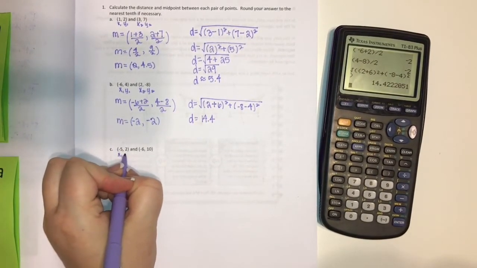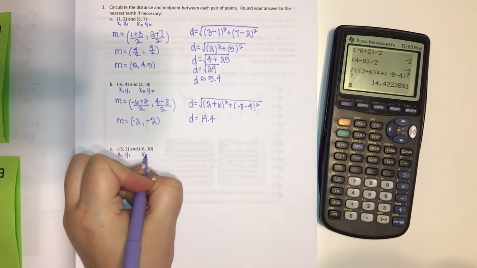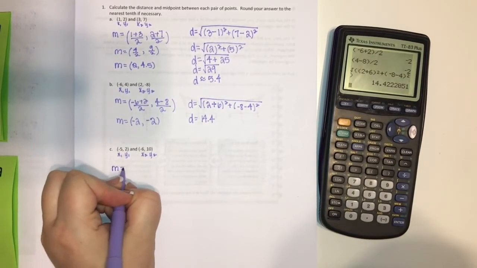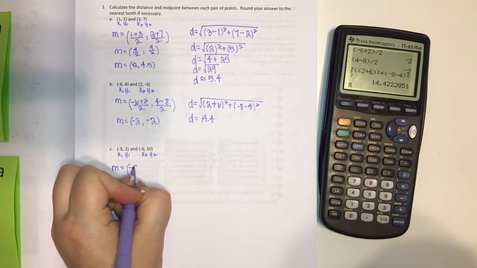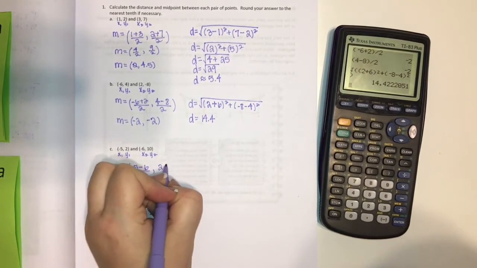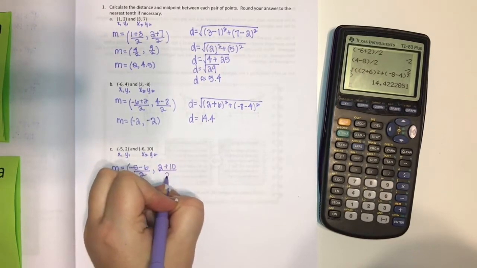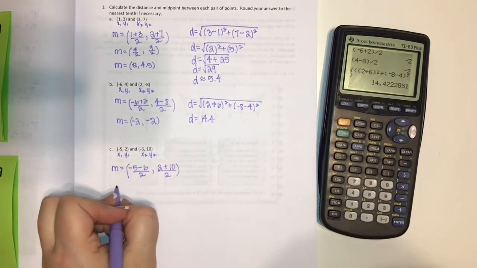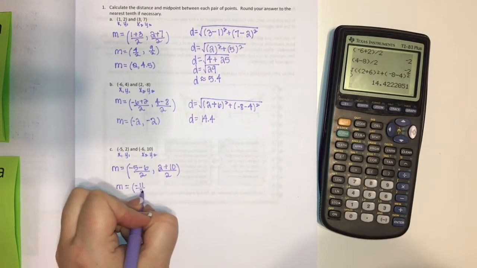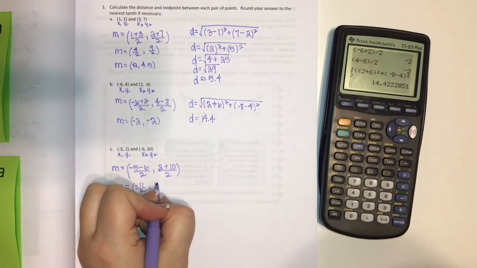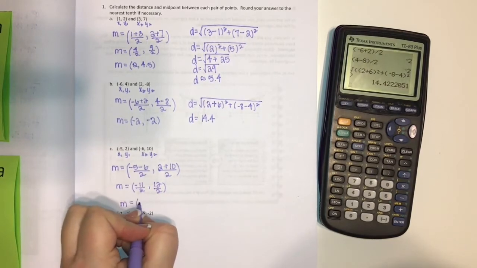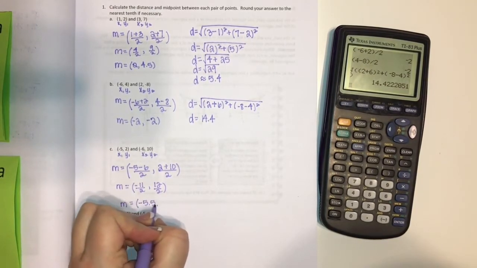So we've got x1, y1, x2, y2, my midpoint. So I'm going to have negative 5 minus 6 over 2, and 2 plus 10 over 2. Negative 5 minus 6 is going to give me a negative 11 over 2. 2 plus 10 is 12 over 2. So the midpoint is going to be negative 5.5, 6.